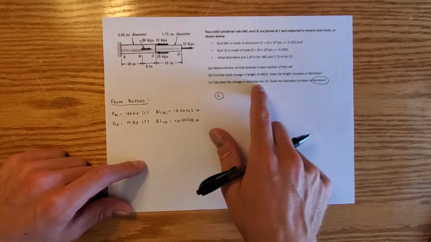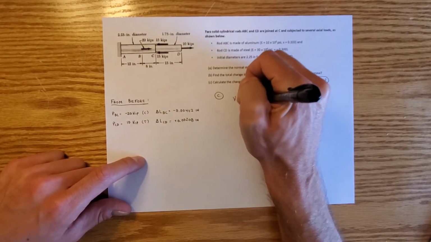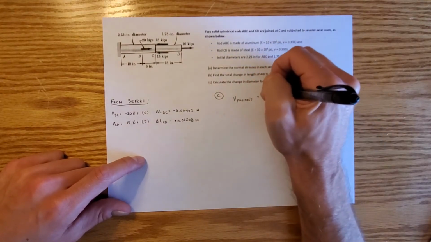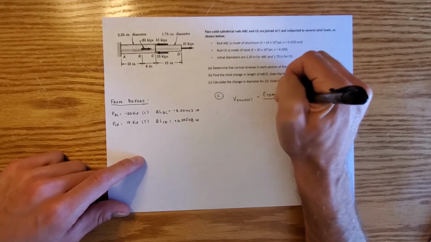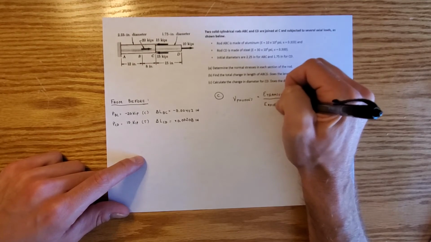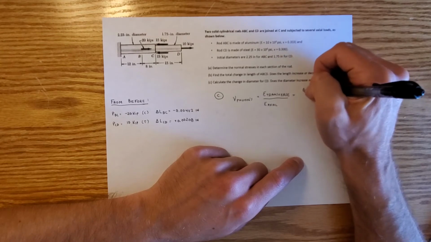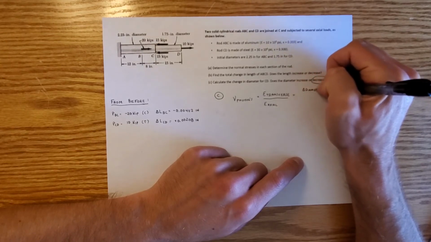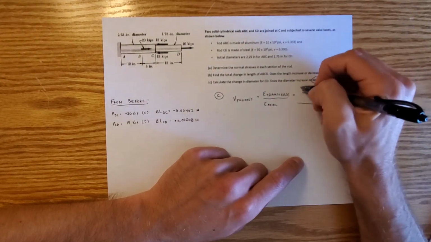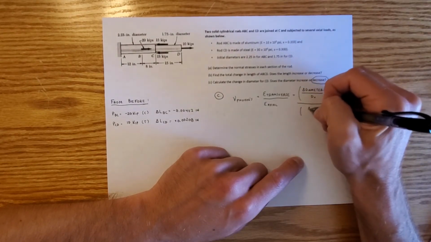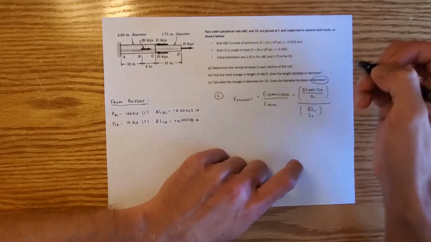Now, we're asked to calculate that change in diameter. The way that we do this is we use Poisson's ratio. And we know that Poisson's ratio is equal to the strain in the transverse direction over the strain in the axial direction. This essentially can be rewritten as the transverse strain, which is the change in diameter over the initial diameter, all divided by the total change in length of that section divided by the L initial.